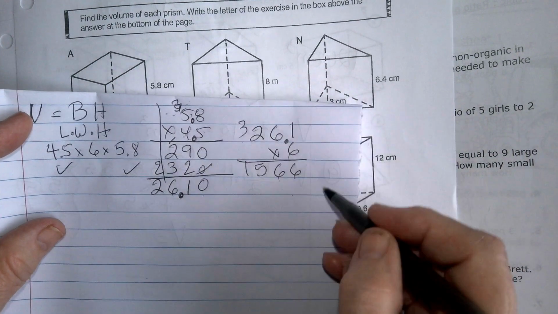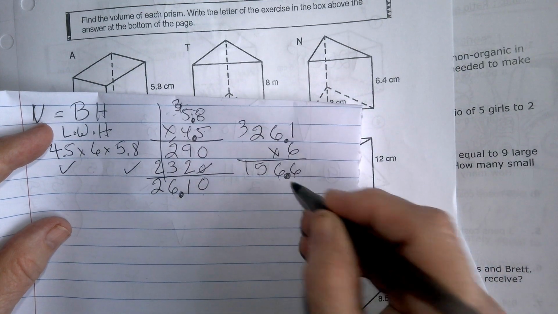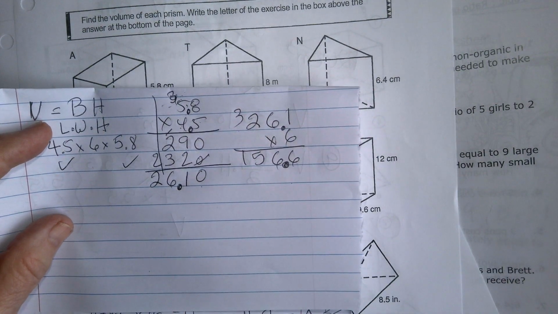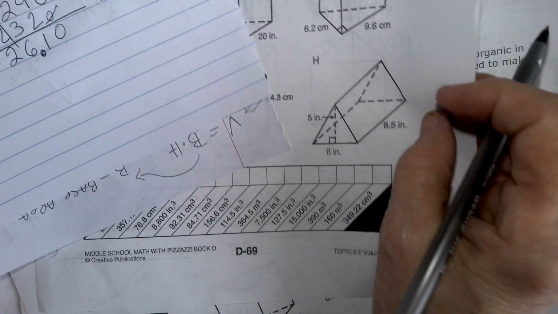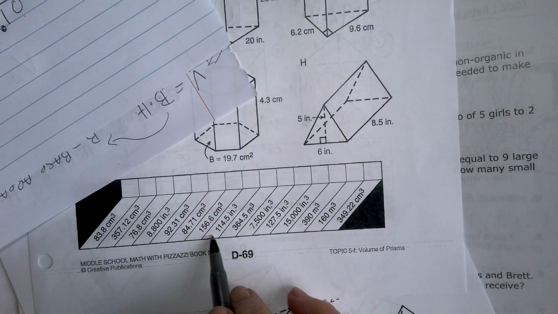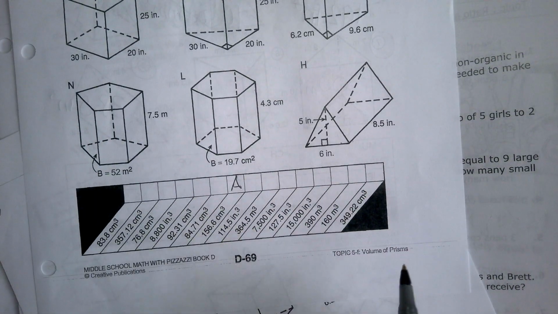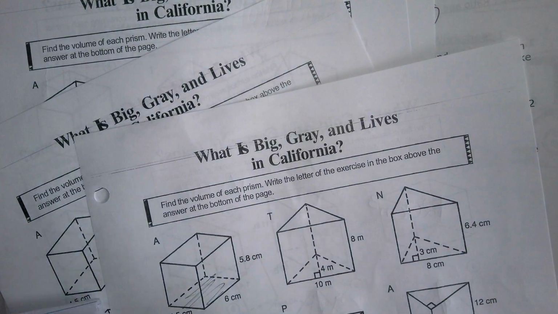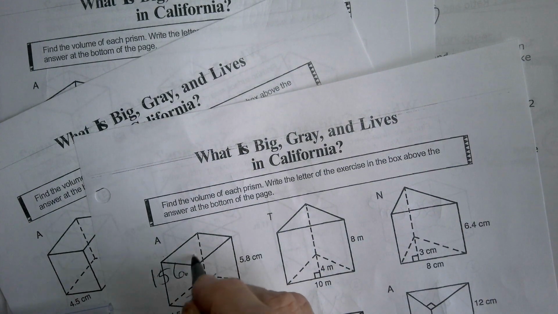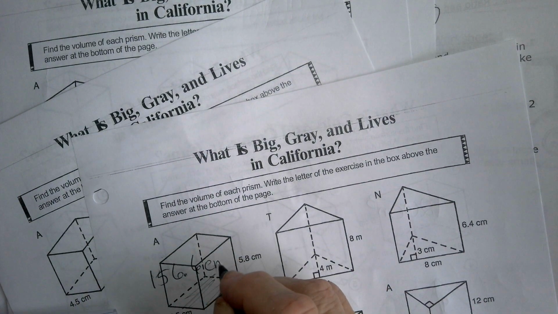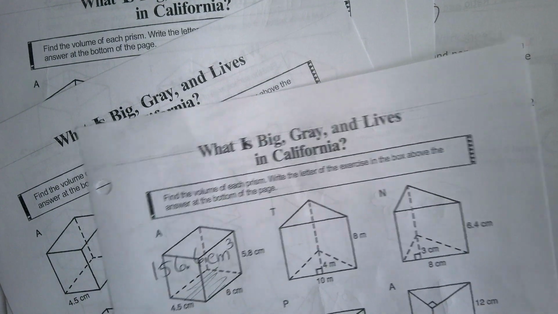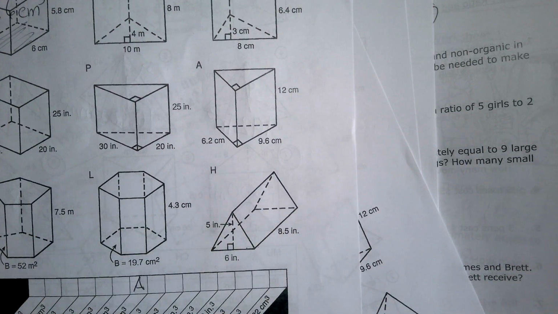And the decimal really was right here, so it should go right here. And these answers should be here, and I think it is right here. It's right here. So put just the problem letter that it came from. So this is going to be the 156.6 cubic centimeters. We're going to go over to the letter A, the other A. Okay. And what shape is that?